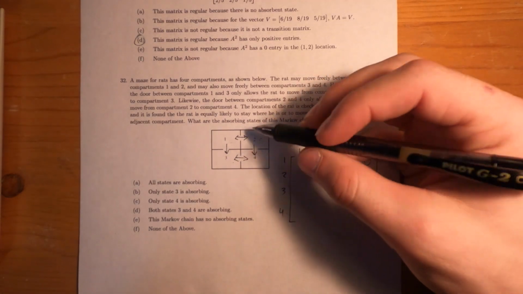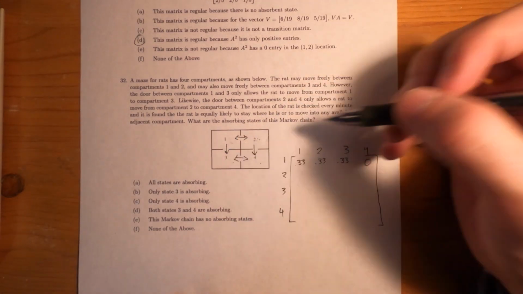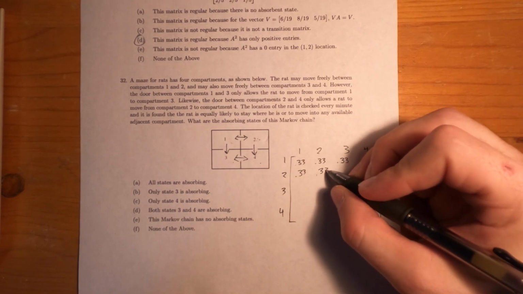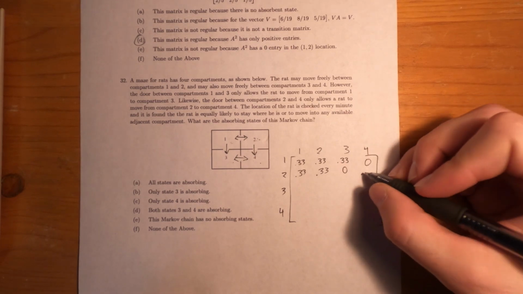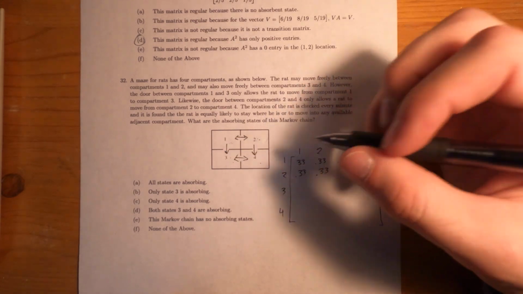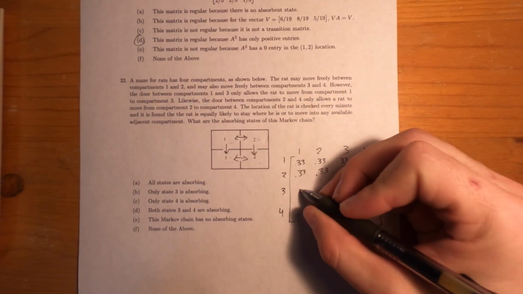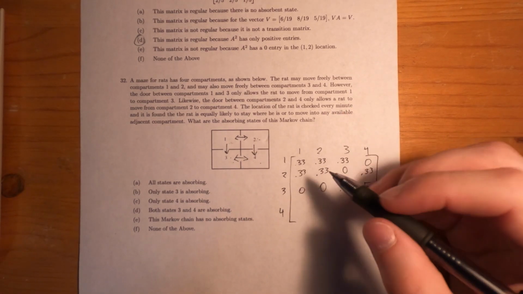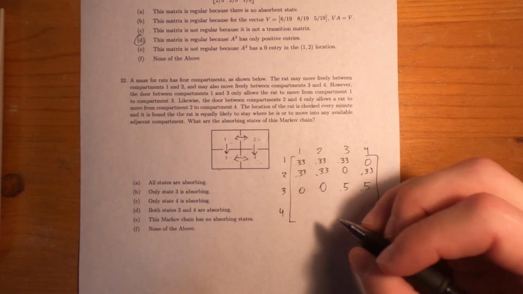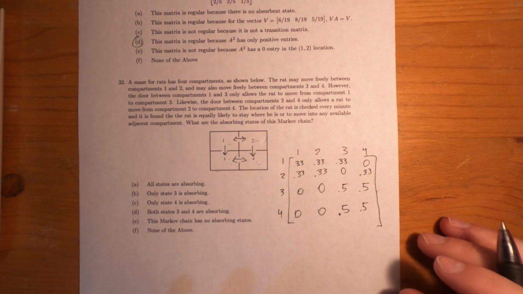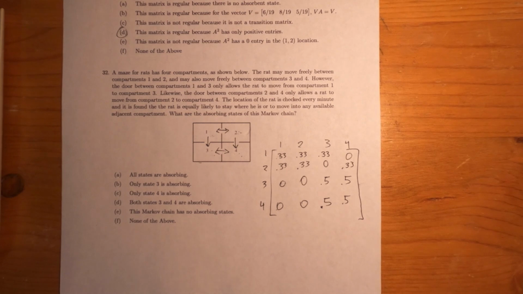2 is the same thing. They can move to 1, they could move to 4, but they couldn't move to 3. So this is from 2 to 1, staying in 2, they can't move to 3, but they could go to 4. From 3, they can't move to 1. They can only move to 4, or they could stay in 3. So can't move to 1, also can't move to 2. From 4, they could move to 3. They can't move to 2, but they could stay in 4. So 0, 0, 0.5, 0.5. All right, so this is what our matrix looks like for this problem.